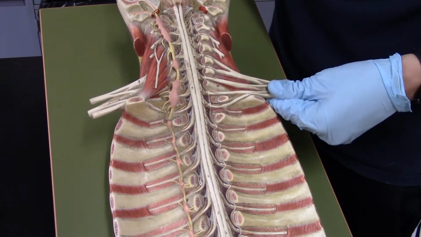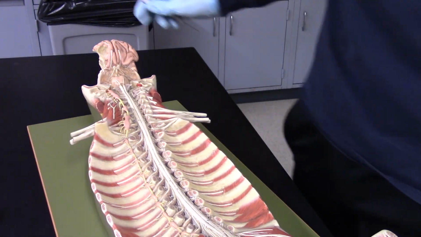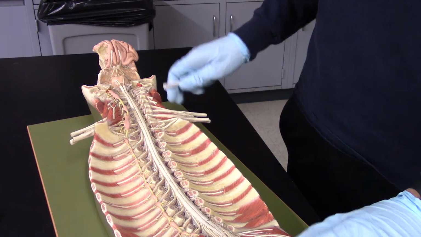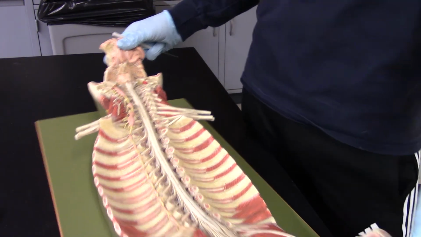And then you have a set of chords that you guys need to know. The lateral, medial, and posterior chord. Those will then be further subdivided into several different nerves that you guys are going to look for in lab yourselves.